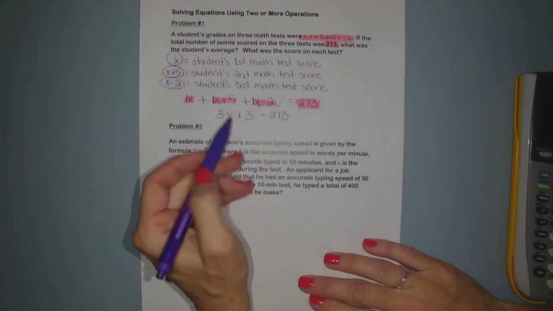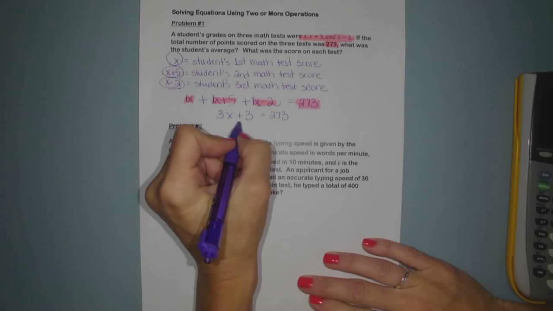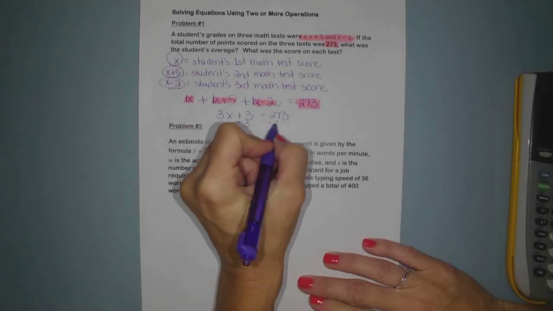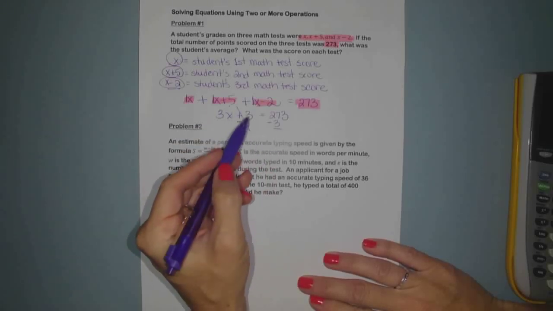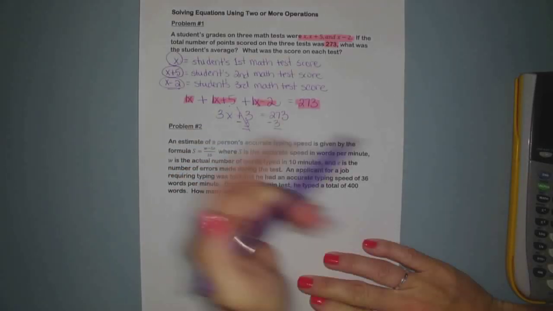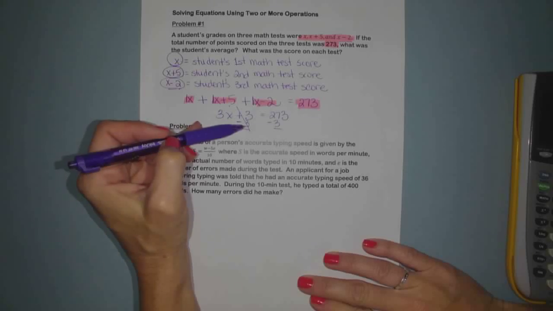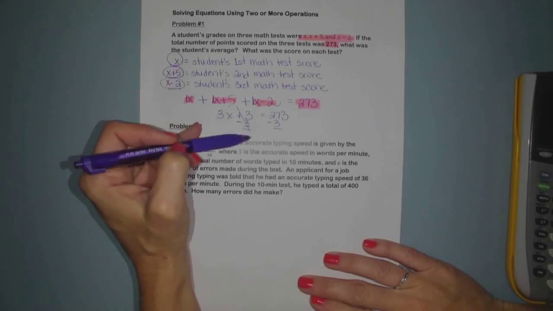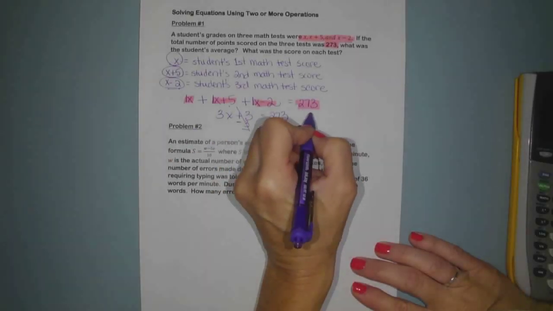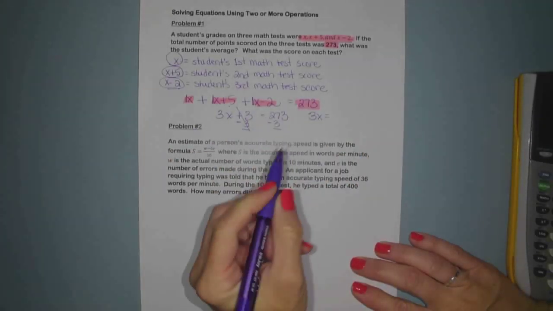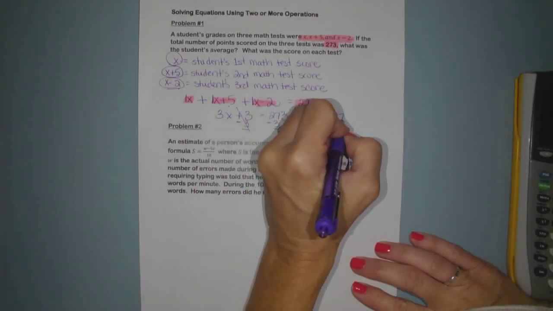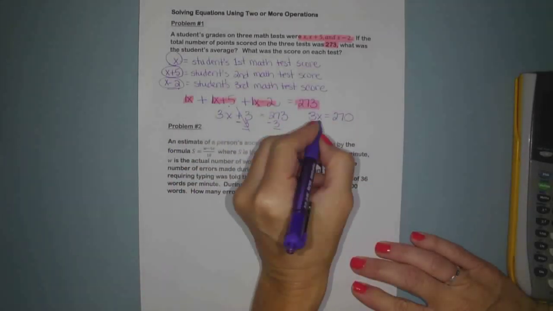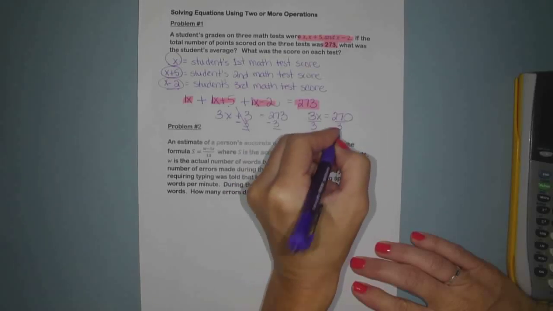Now to solve this equation, I'm going to subtract this 3 from both sides so that these cancel, by a property called the additive inverse. When you add a number to its opposite, those are additive inverses and they strike out to 0. So now I've got 3x equals 273 minus 3, which is 270. Now I can divide both sides by 3.